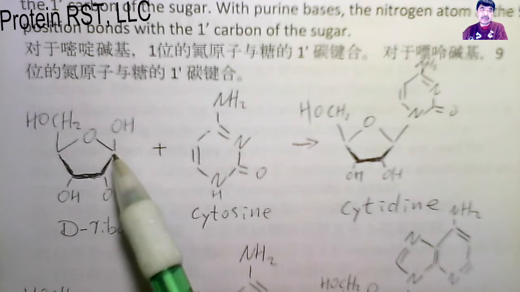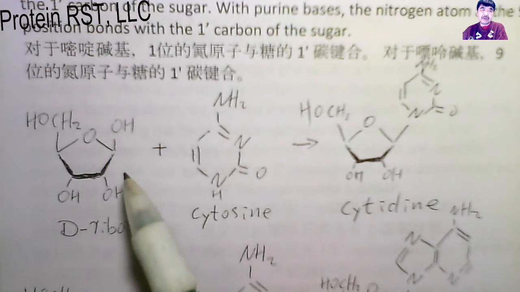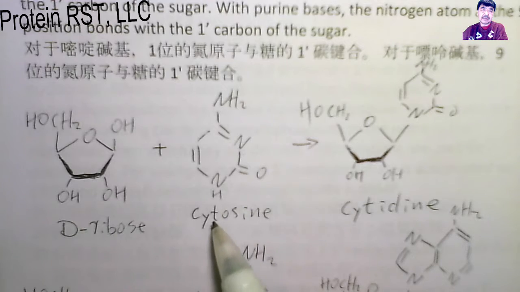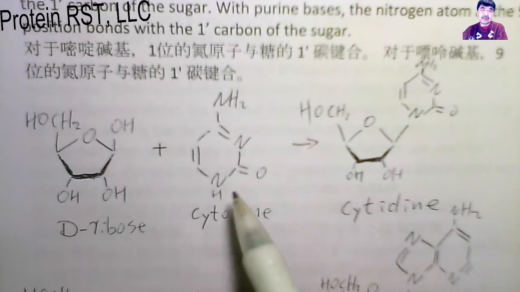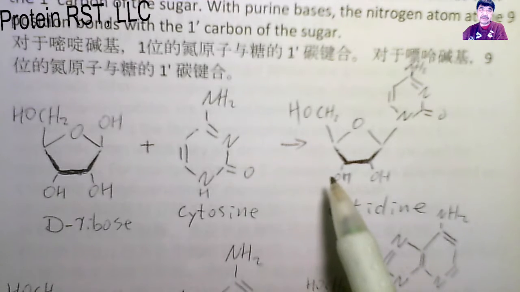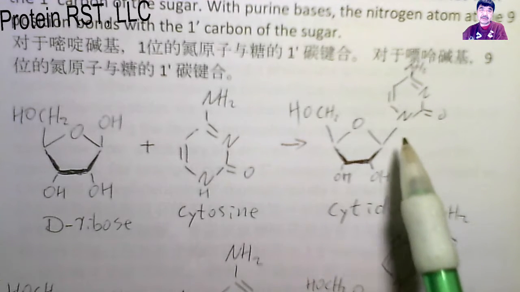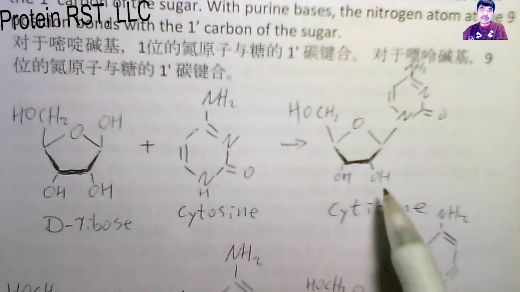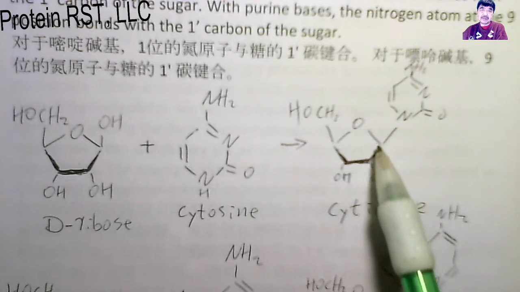This carbon forms a bond with the N1 on the base. This pyrimidine is cytosine. After forming the bond, this compound is called cytidine. And you can see this new bond here.